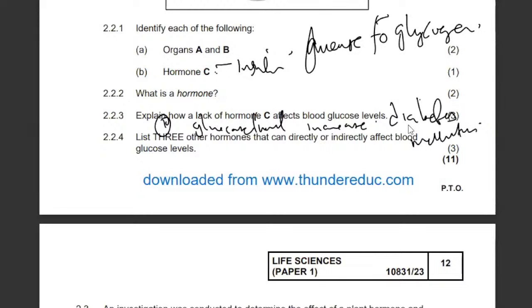List 3 other hormones that can directly or indirectly affect the blood glucose level. So basically here, you're going to have what you call glucagon. This one increases the blood glucose level when it's low, meaning that it stimulates the liver to convert glycogen back to glucose. That's number 1, glucagon.